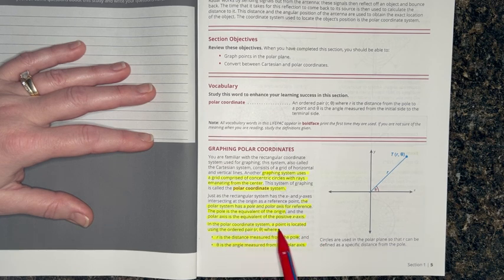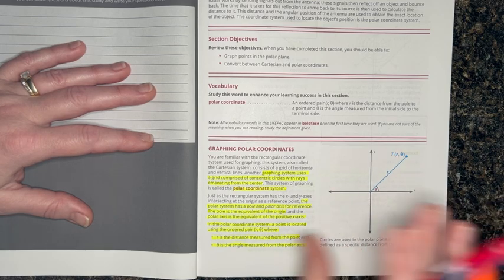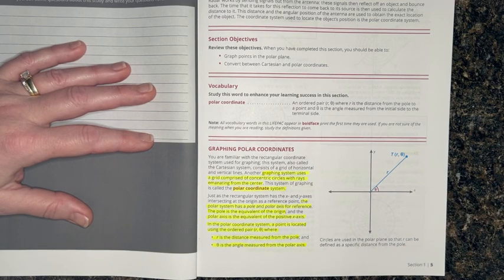In the polar coordinate system, a point is located using the ordered pair r, theta, where r is the distance from the pole and theta is the measure of the angle from the polar axis. Okay, polar axis. Concentric circles. Let's turn the page and actually look at what that looks like.